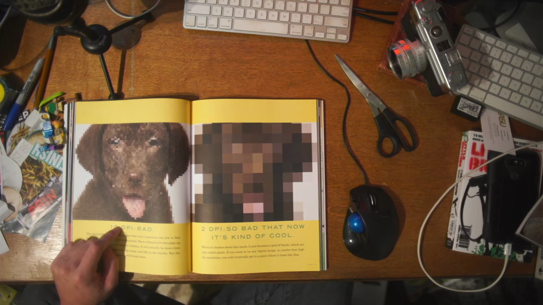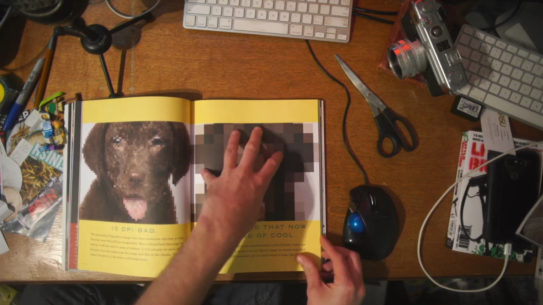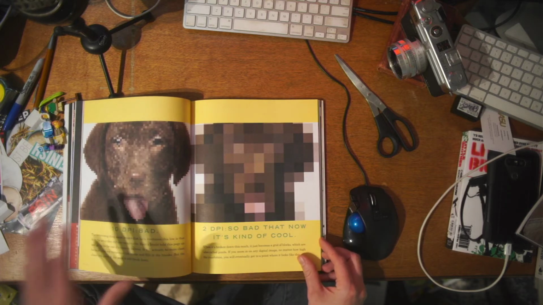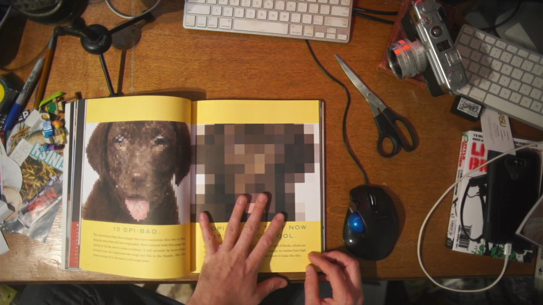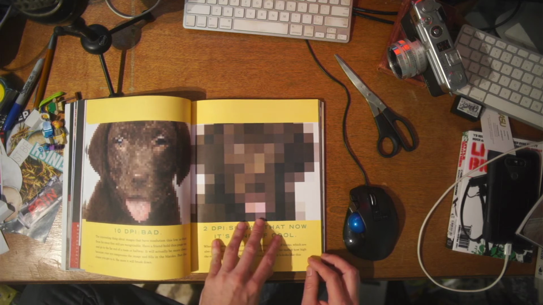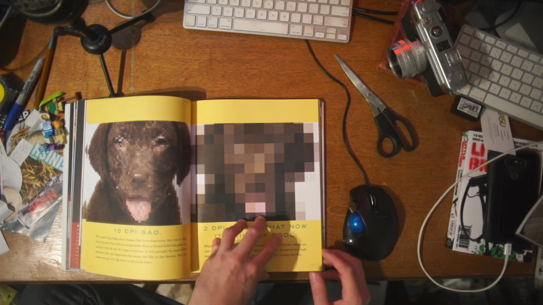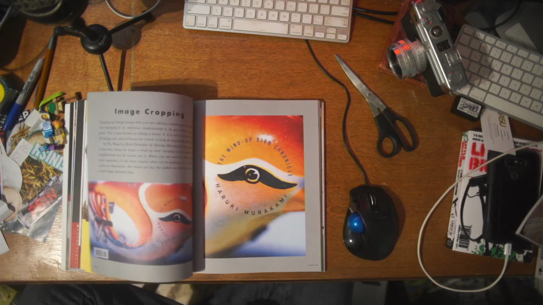You can take things that are so bad, like think of old video games, they're so bad that they're kind of cool. You can do stuff like this that takes an otherwise destroyed bit of content and make something interesting out of it. One thing to note, though, this is not a useful picture of a dog, right? You cannot use this as a picture of a dog. It doesn't look like a dog anymore.